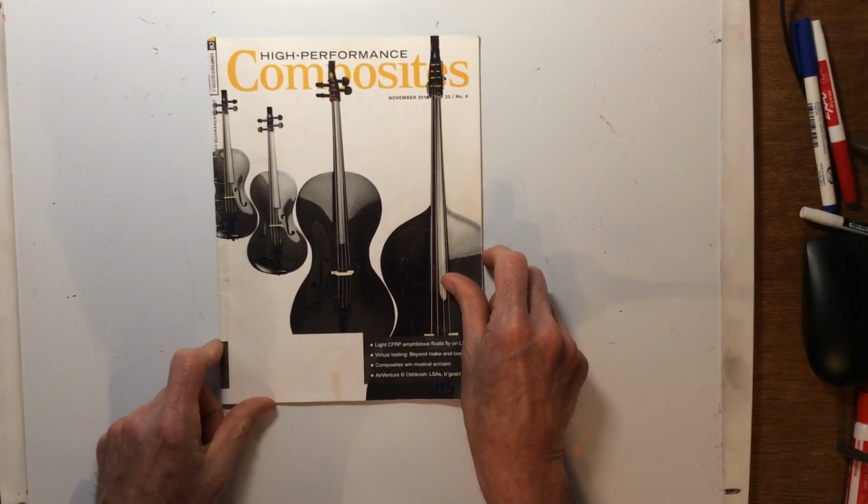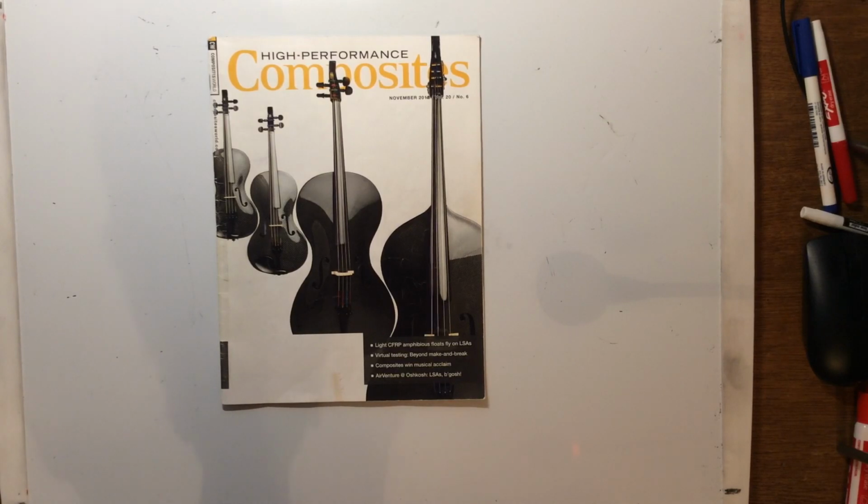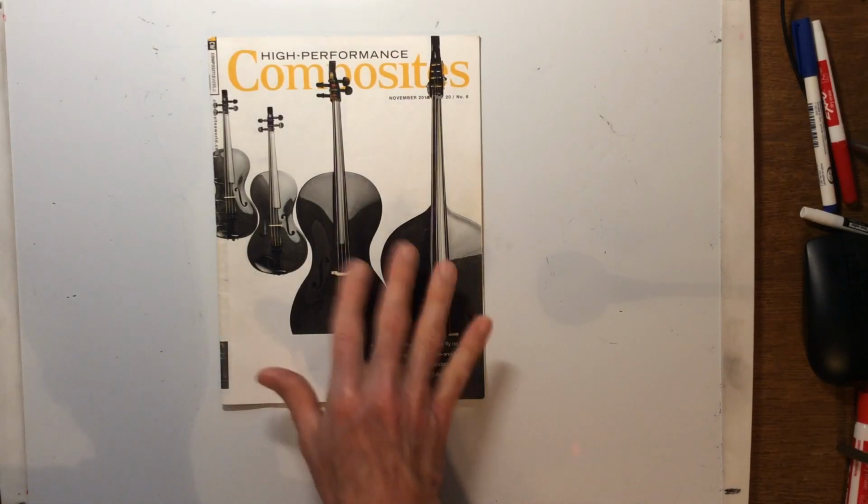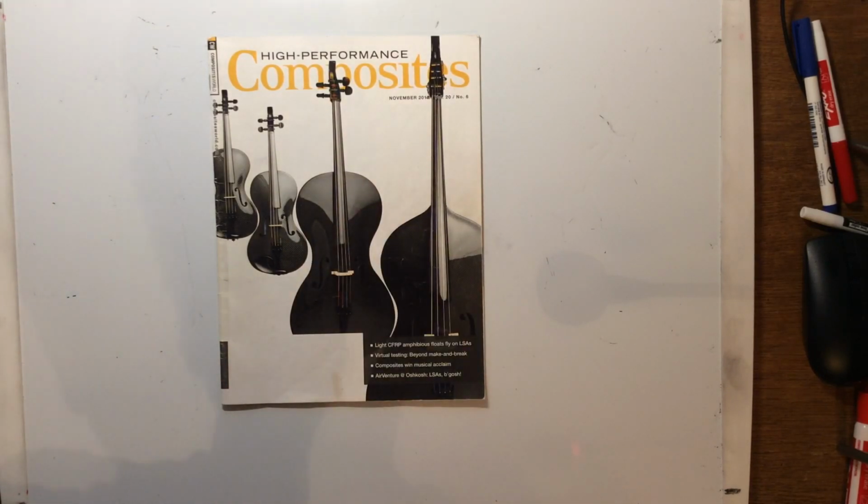Check this. Here we are in the world of music, classical music, and making violins, you see. So, I mean, the sky's the limit as far as the applications of this type of material system. Truly it is, and you can see that the carbon fiber uses that, and this is obviously some sort of prepreg, actually.